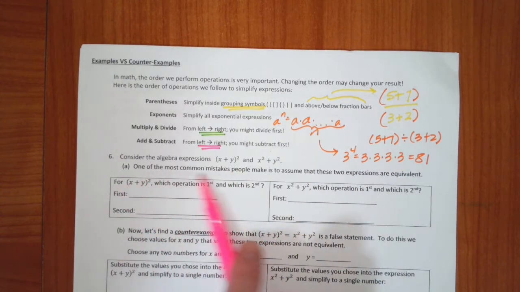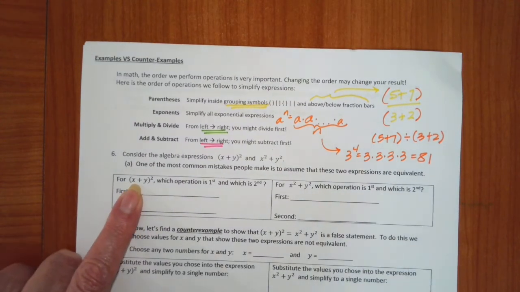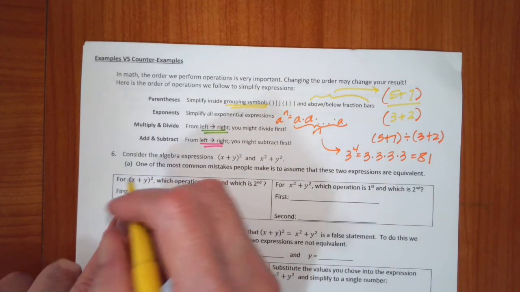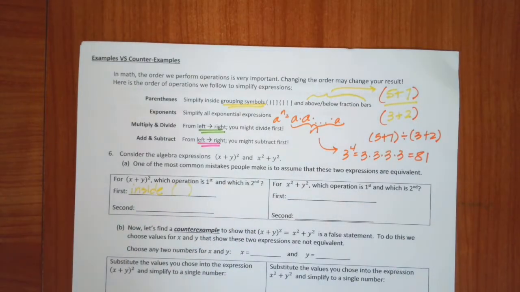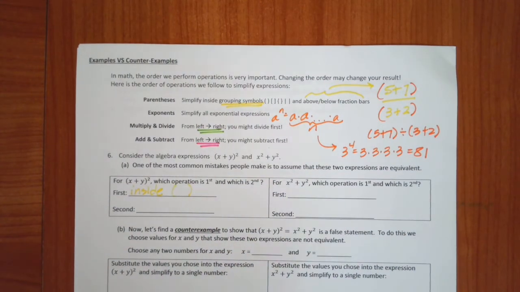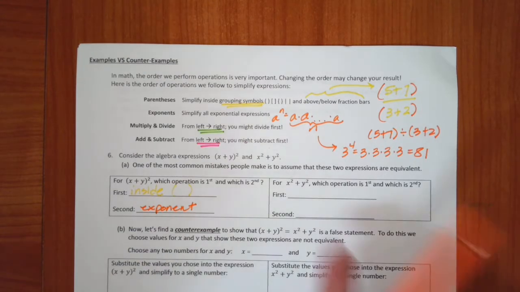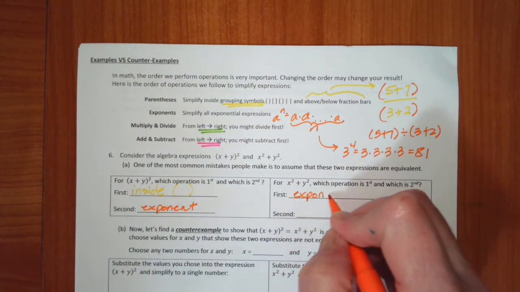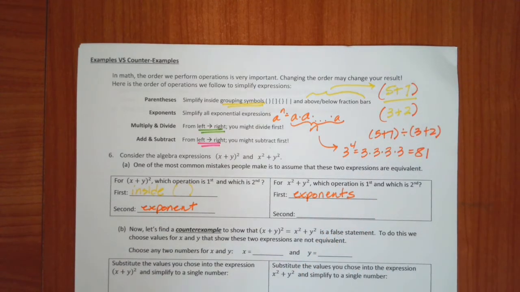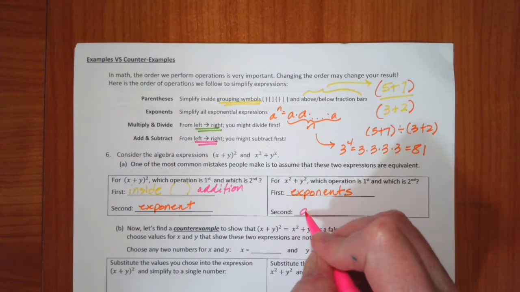Okay. So let's consider this expression, x plus y to the second and x to the second plus y to the second. So let's look at these individually and see what are we going to do first. Okay, well, if I have x plus y to the second, what I do first is what's inside the parentheses. I have to do that. And then secondly will be the exponent. Now, whereas here, these are separate and they're separated by addition, so I'm going to have to do the exponents first, and then I'm going to have to do the addition, which again, the addition here is inside the parentheses.